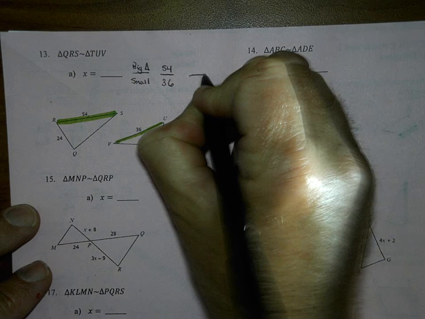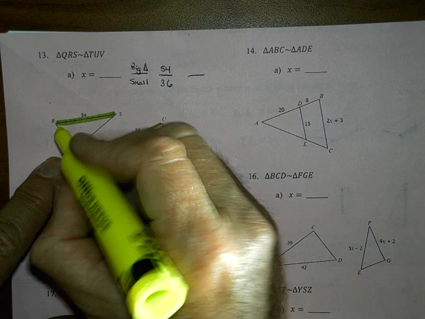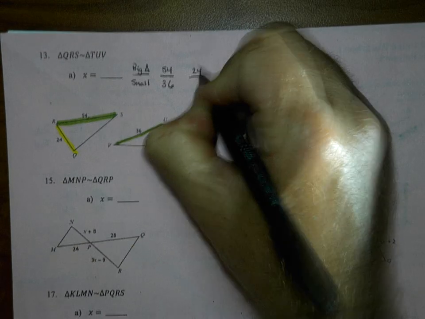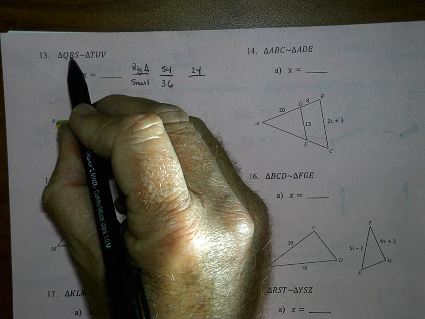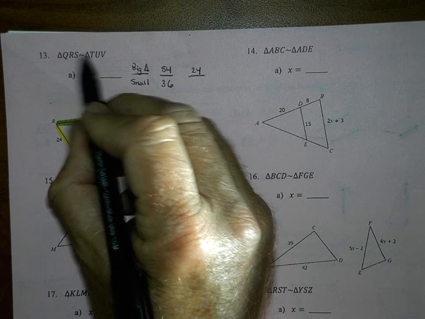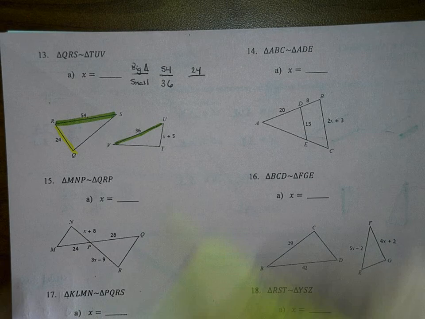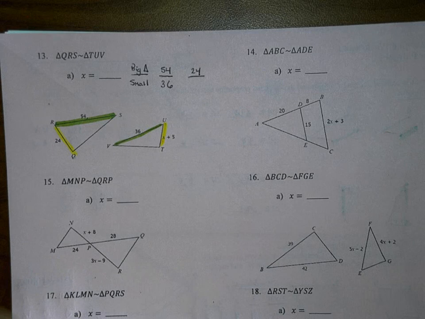My next ratio: I'm going to pick another side from my big triangle, which is 24, and I'm highlighting that in yellow. 24 is letter R to letter Q, which is the first and the second letter. Going to the other side of the statement, the first and the second letter are T and U. So that means 24 has to correspond with x plus 5.